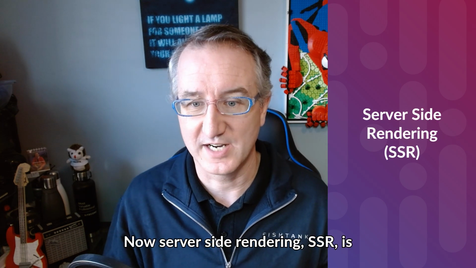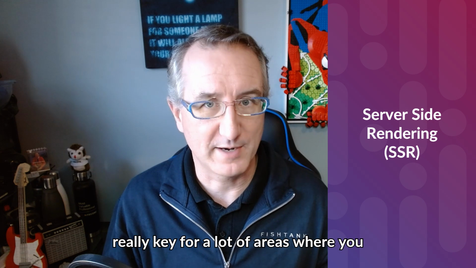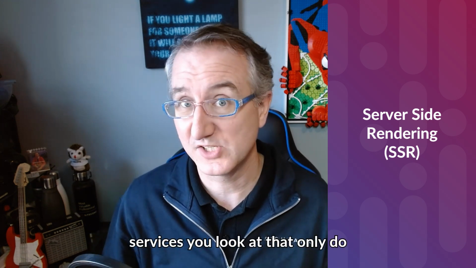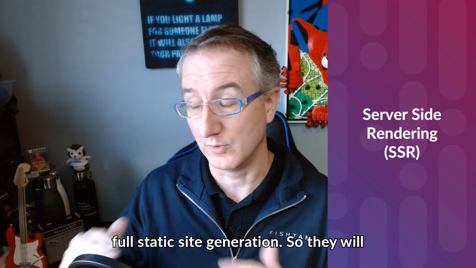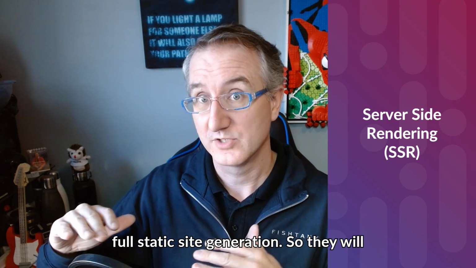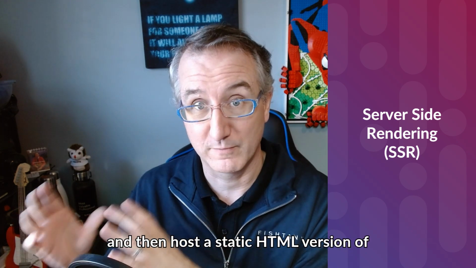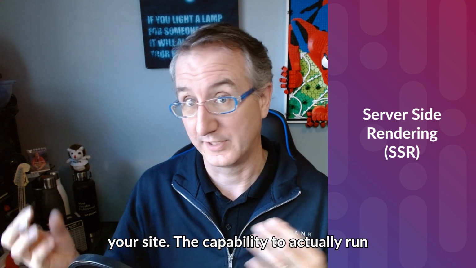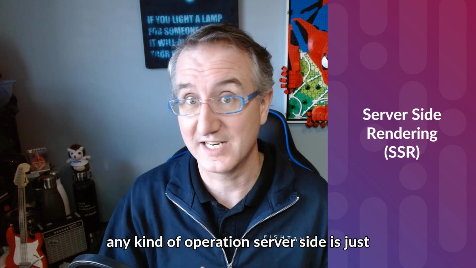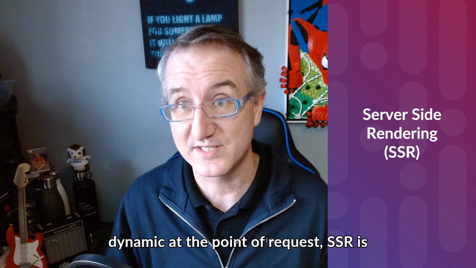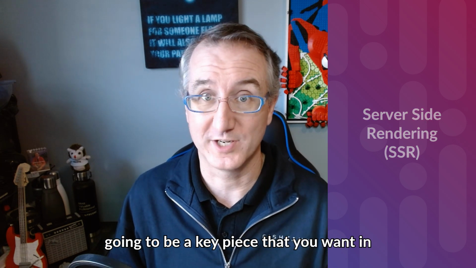Now, server-side rendering, SSR, is really key for a lot of areas where you need to be a little more dynamic. There are some of the services you look at that only do full static site generation. So they will offer the ability for you to do a build and then host a static HTML version of your site. The capability to actually run any kind of operation server side is just not there. If you need to be able to do anything dynamic at the point of request, SSR is going to be a key piece that you want in your solution.